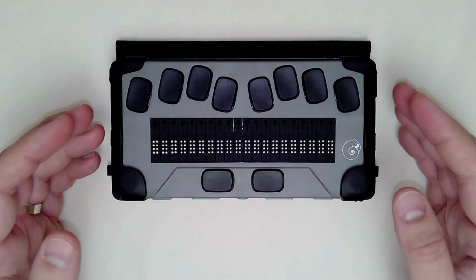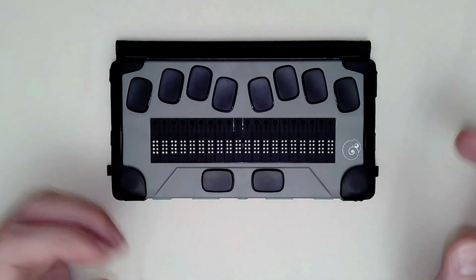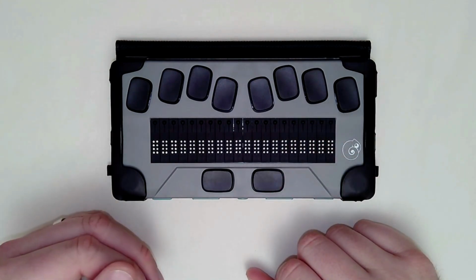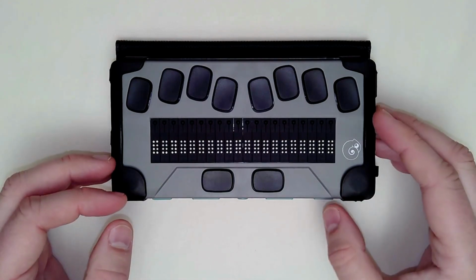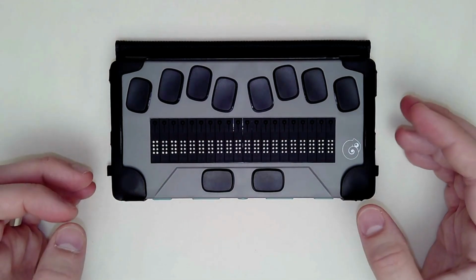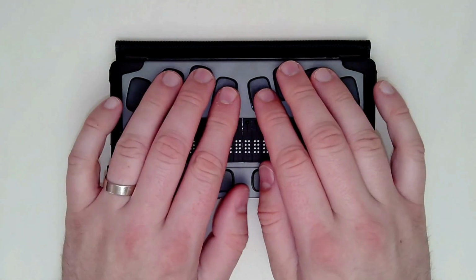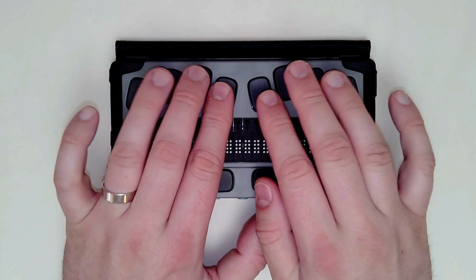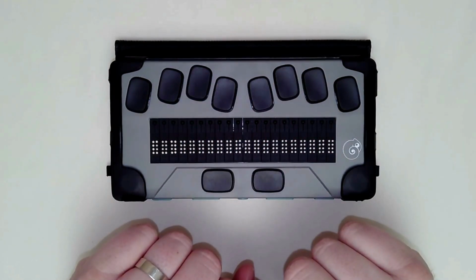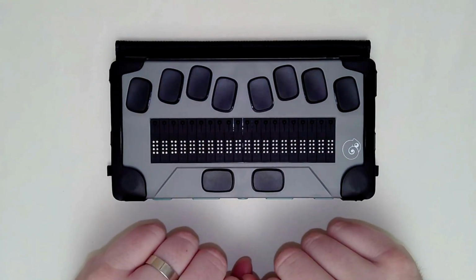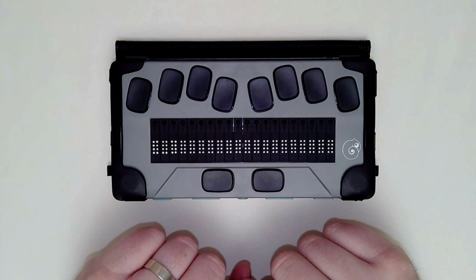But of course, sometimes you may want to get all the way out of the application, back to the main menu, maybe go do something else on the device, read a book, use the calculator, etc. And there are 2 different ways to do that. The first one is spacebar with a full braille cell. So all 6 braille dots, 1, 2, 3, 4, 5, 6, and spacebar all together at the same time. That will take you home or back to the tip top of your main menu.